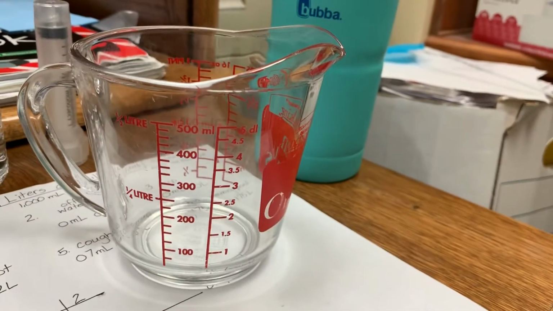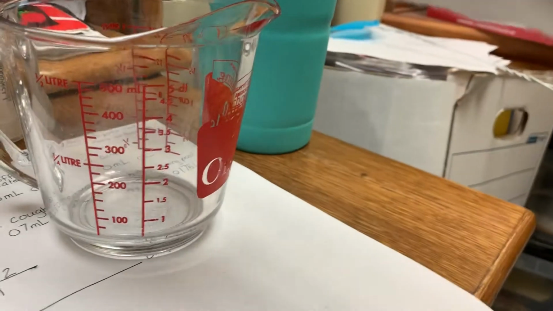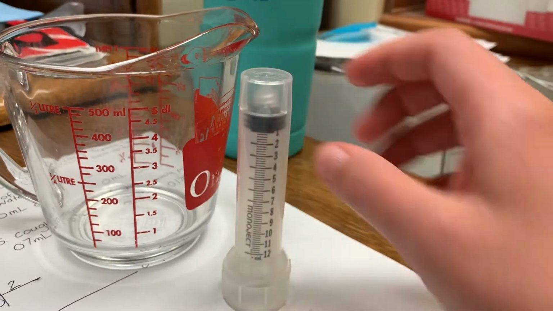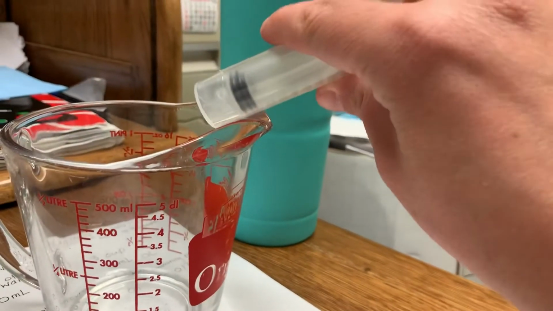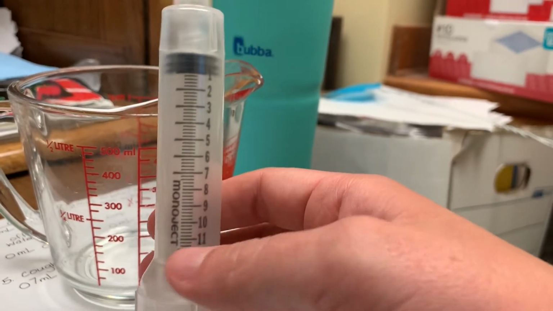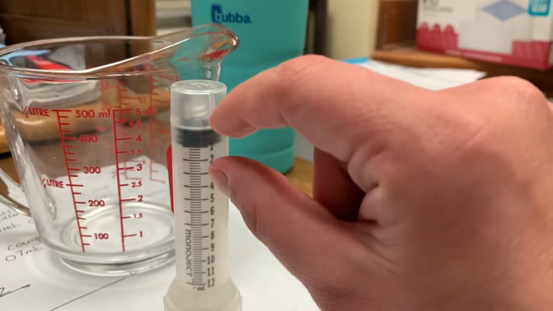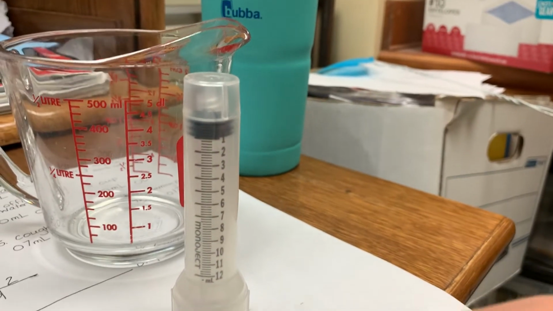So imagine if you had 2 of these glass measuring cups and you were trying to fill them up using the milliliter syringe. You would need 1,000 of these milliliters to fill up 2 of these cups. So if we were looking at just this cup, you would need 500 of these milliliters to fill up the cup. Not 500 syringes, but 500 of the milliliters, which is each little space here. Okay?